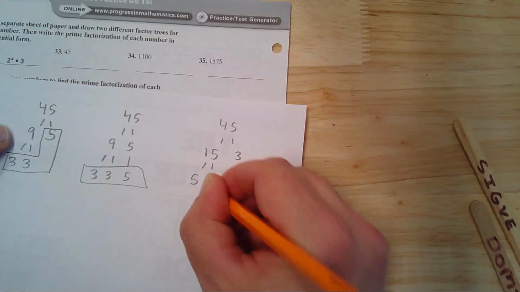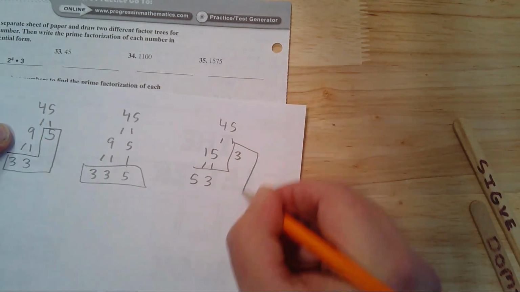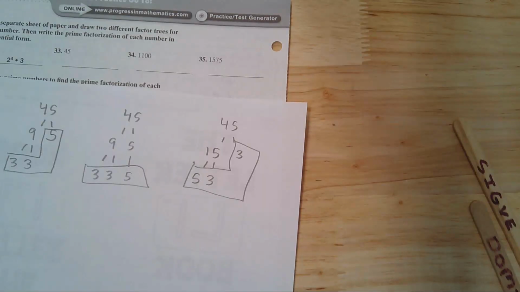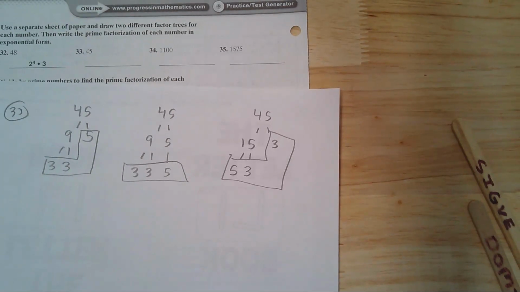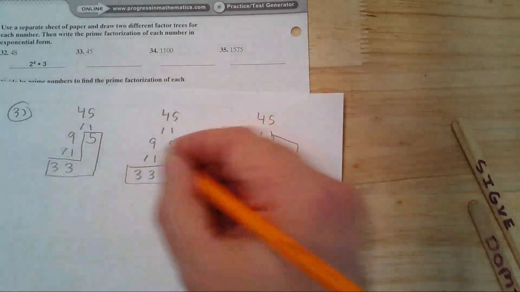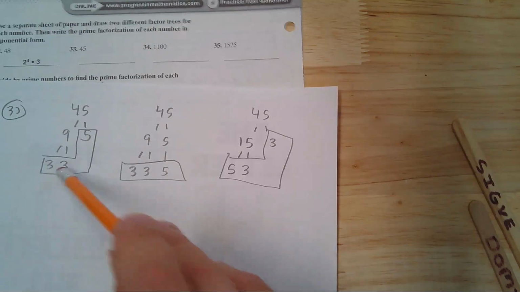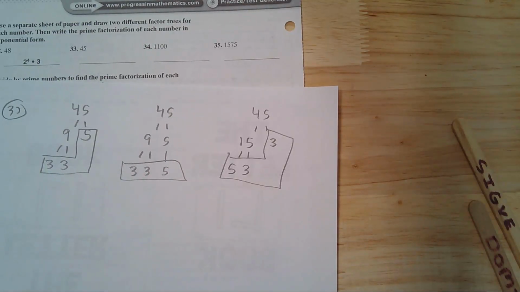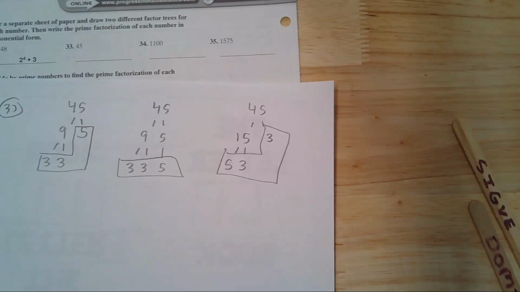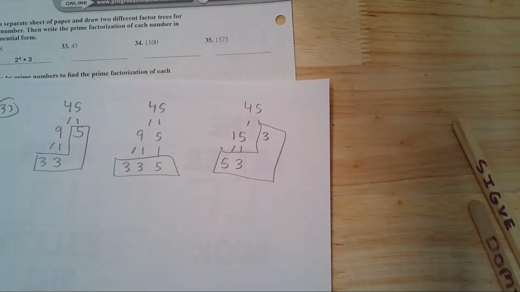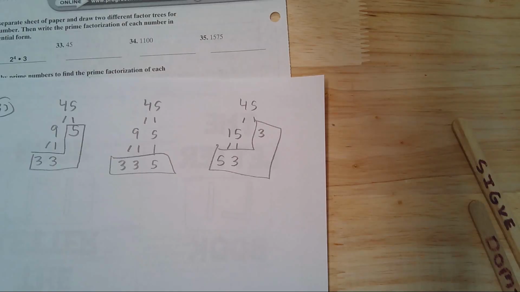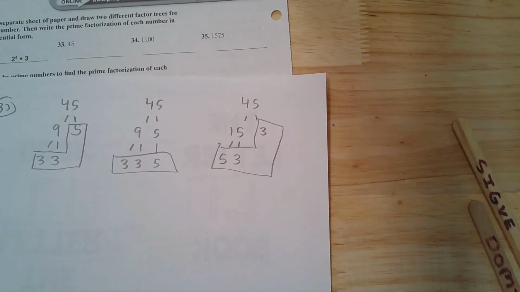15, 5 times 3, and look at that. I got 3, 3, 5. So what I'm illustrating to you here is that some numbers could have different paths, but what will always be the same with the trees is our bottom numbers will always be the same, no matter what path you take. Because 24, I could start with 6 and 4, I could start with 8 and 3, I could start with 12 and 2.